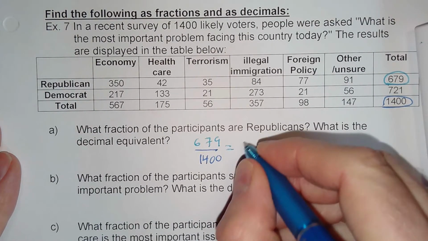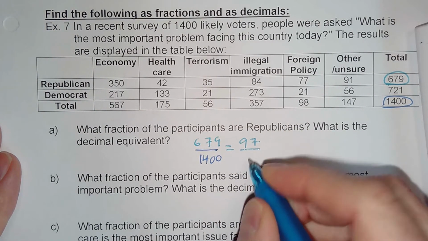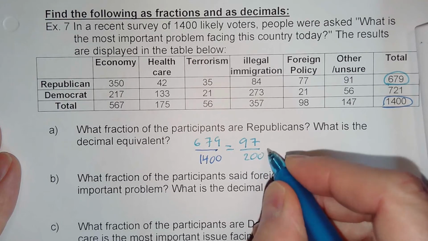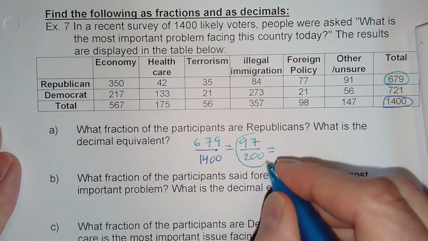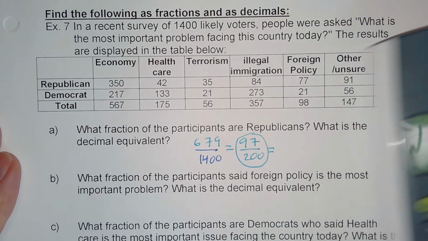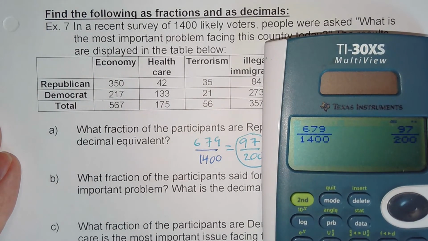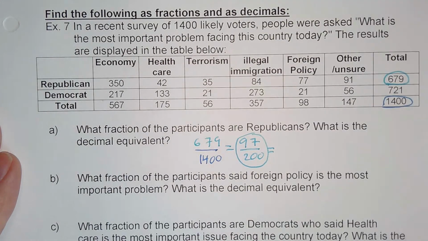So that would be 97 over 200. And they also want the decimal here. So they don't want the percentage, they want the decimal. So on our calculator, hit that double arrow key next to the 3 key. So 0.485.